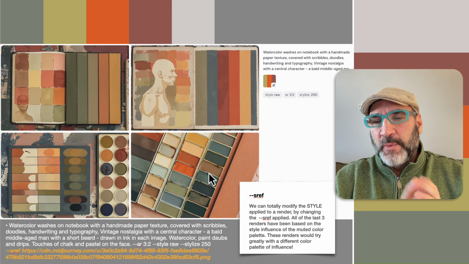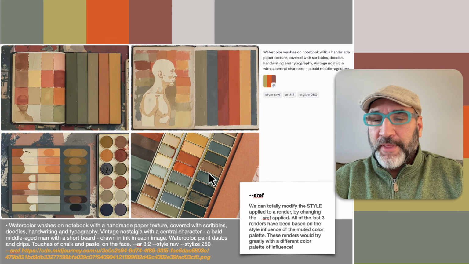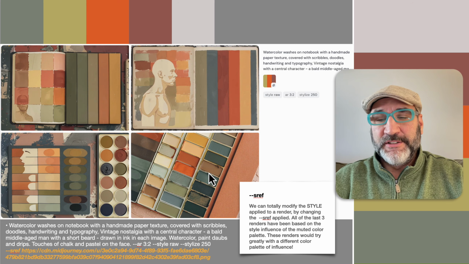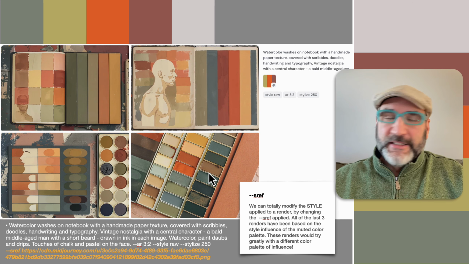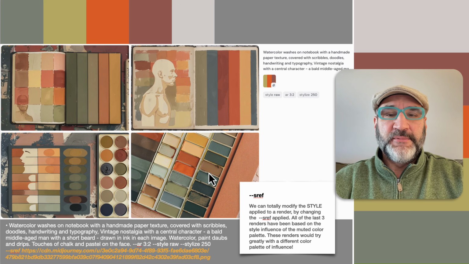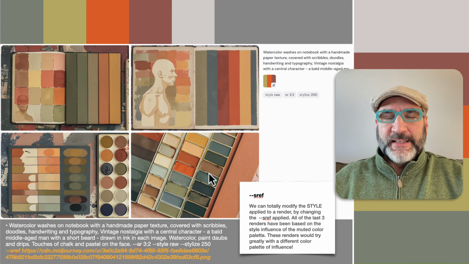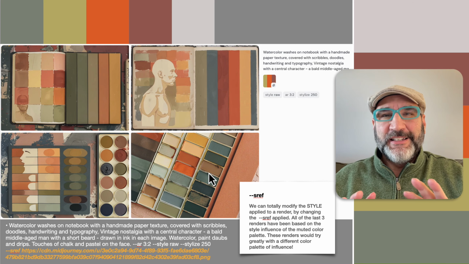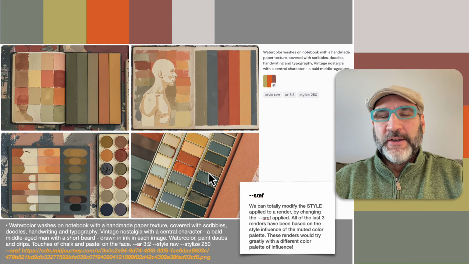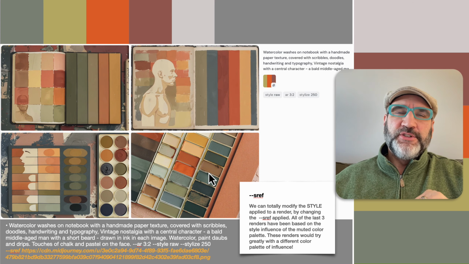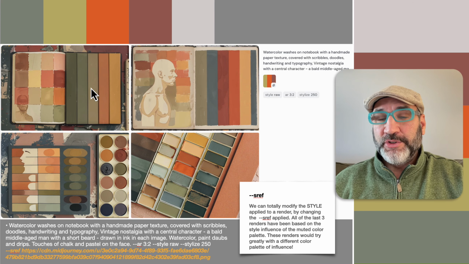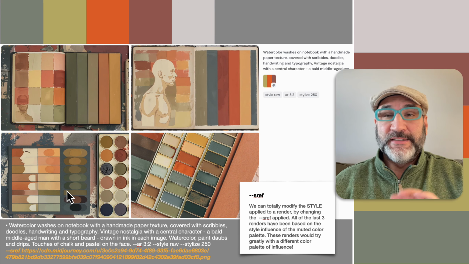And last is this, watercolor washes on a notebook with a handmade paper texture covered with scribbles, doodles, handwriting, and typography, vintage nostalgia with a central character, I've got all these other things, and the style reference is going to be that same shape. What you're noticing again, in this case, is it goes, hey, we see this stripe thing going on. We see the rectilinear designs. Let's make sure we're putting that into our render. And so we're seeing a lot of very structured elements to this design.